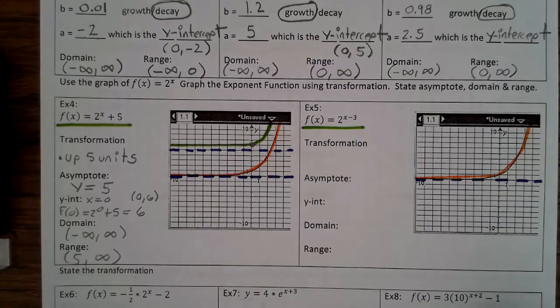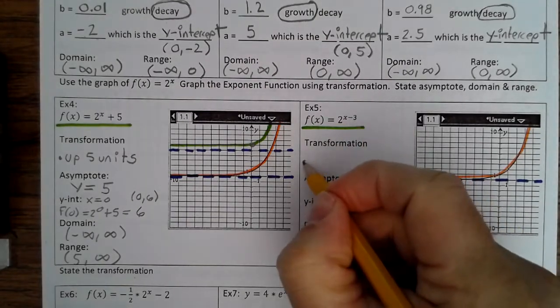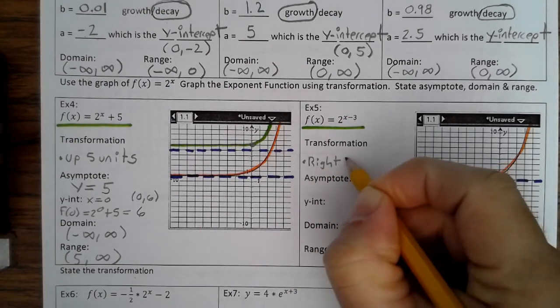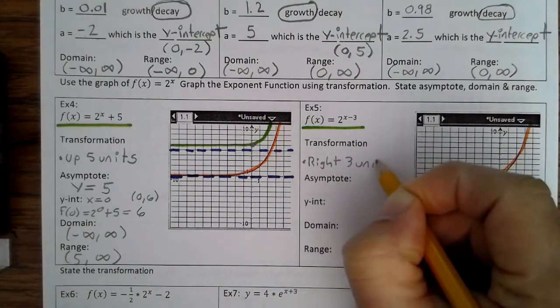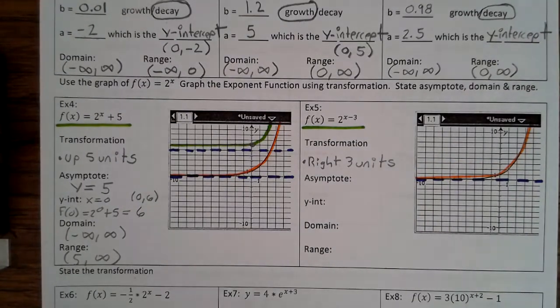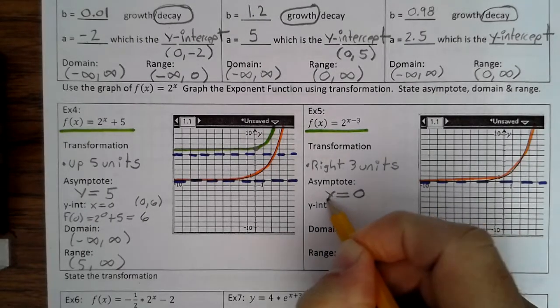Okay, the transformation here, the minus 3 tells us that we go right 3 units. That means the asymptote stays the same because it didn't go up or down, so the asymptote's at y equals 0.